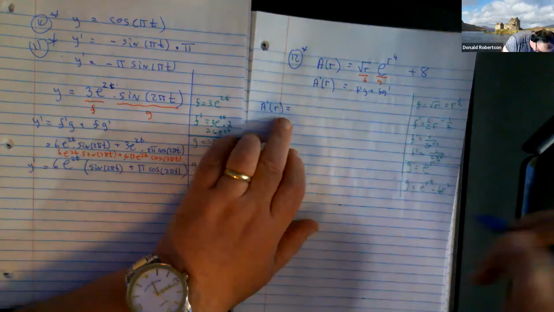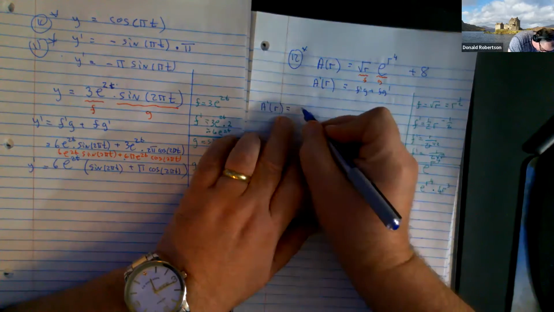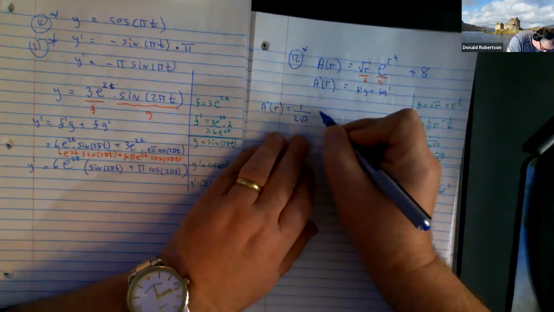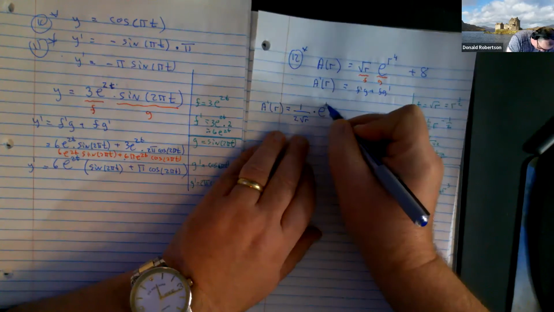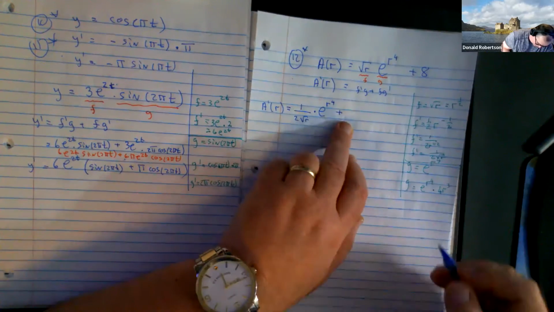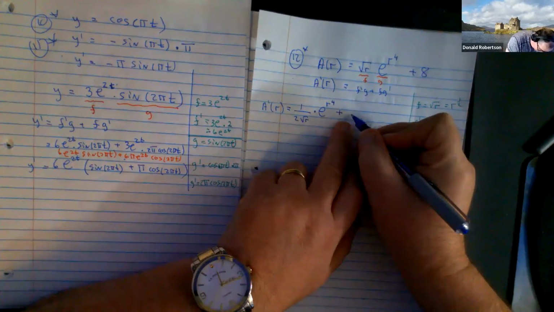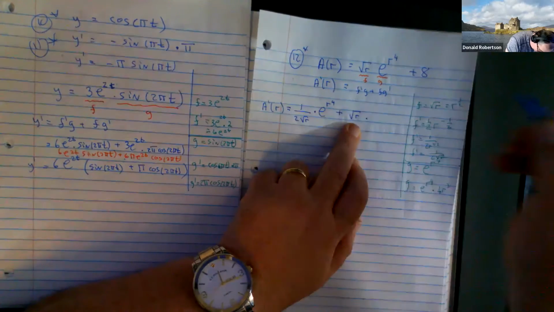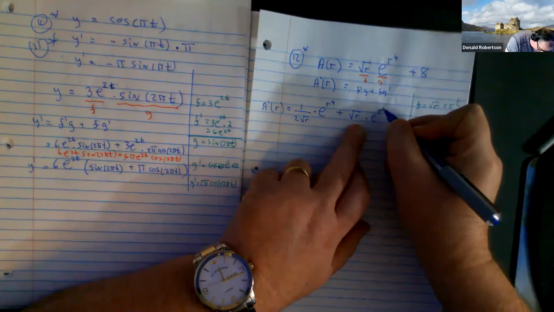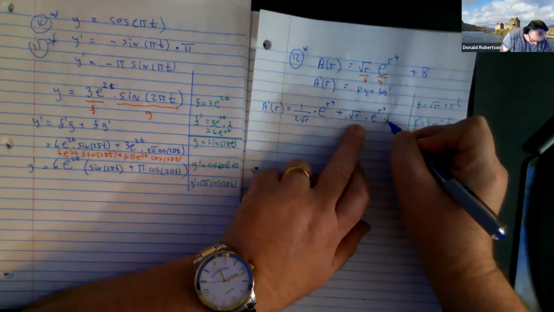So I'm going to have f dashed, which is 1 over 2 the square root of r, times the untouched g, plus the untouched first guy, times this fella, e to the r to the 4 times 4r cubed.